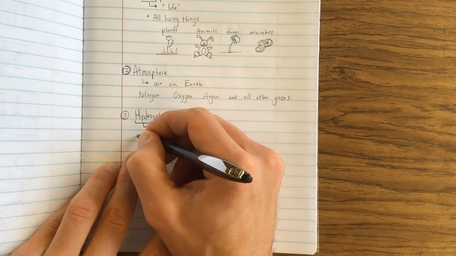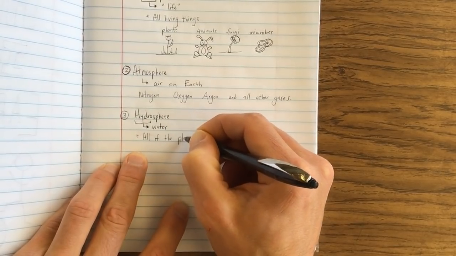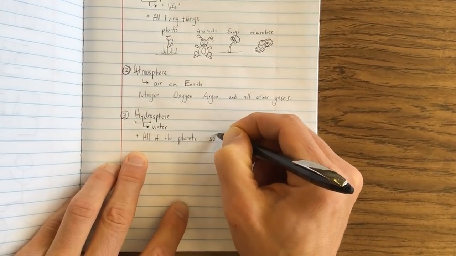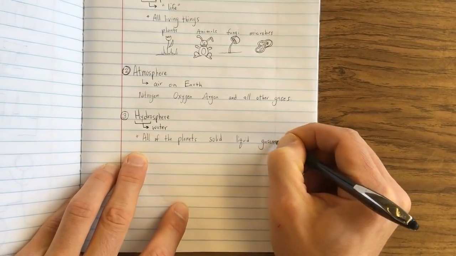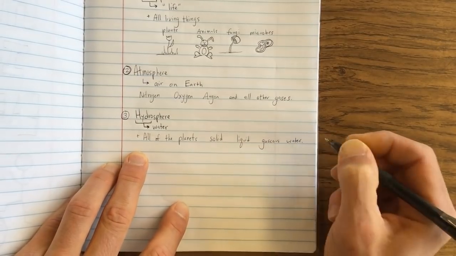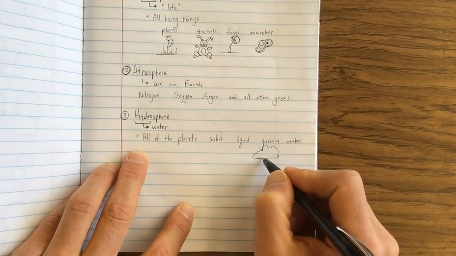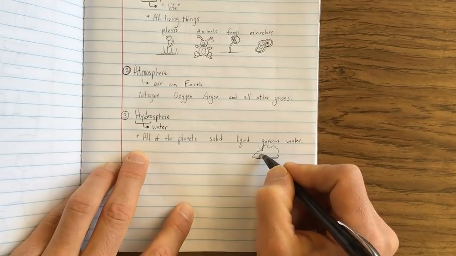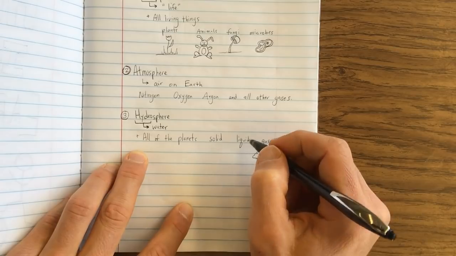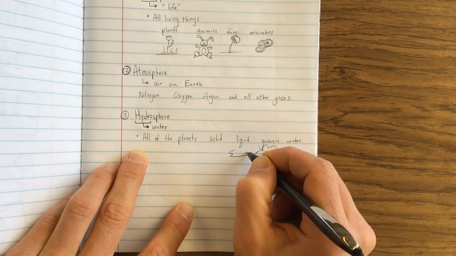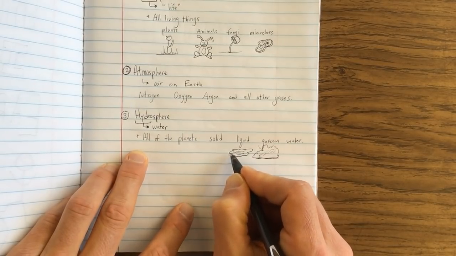So we're going to say that the hydrosphere is all of the planet's solid, liquid, and gaseous water. For gaseous water, we can draw a cloud here because that is water vapor. That is all in the gas form in the sky. We can draw our liquid water. For that one, I'm going to draw just a puddle here. If you draw some lines like that with some little squiggles in it, that's going to indicate my puddle.